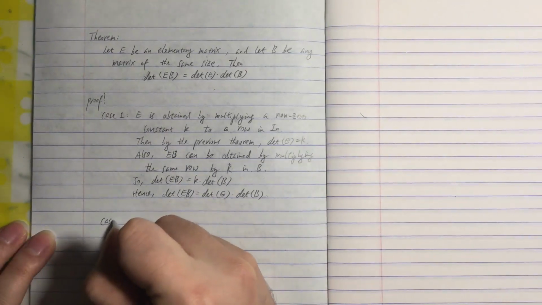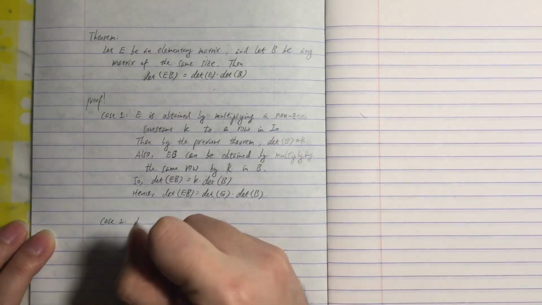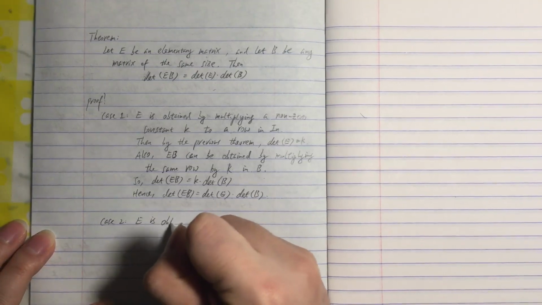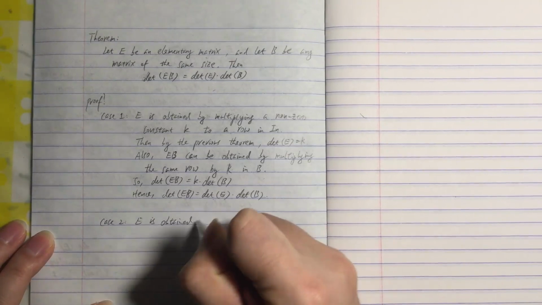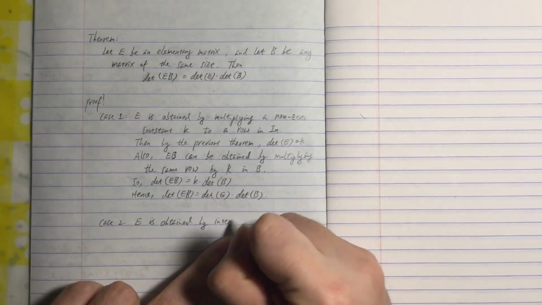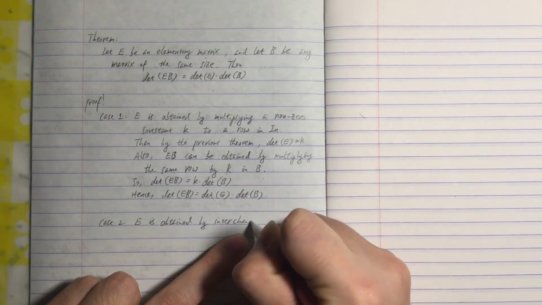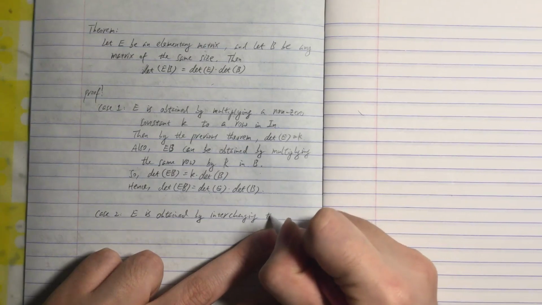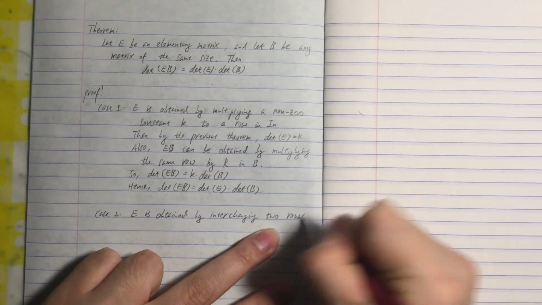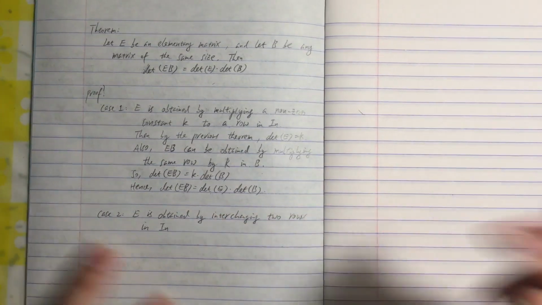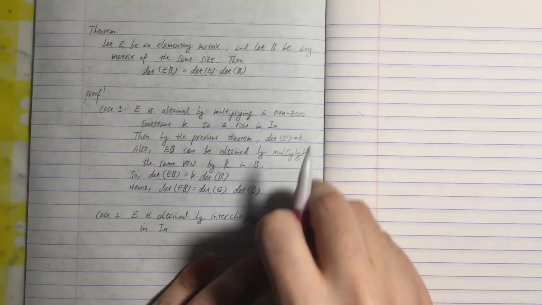Case 2. E is obtained by interchanging any two rows in In.